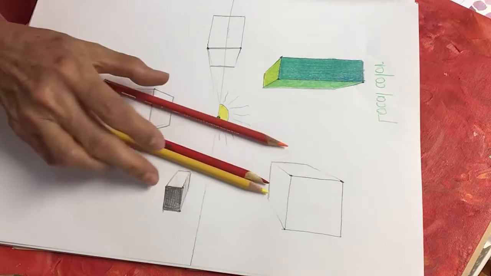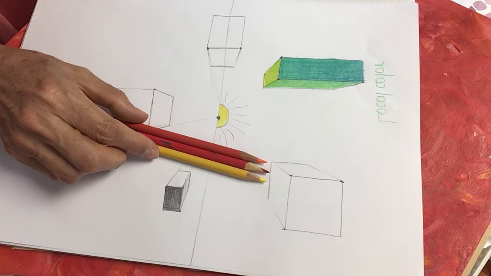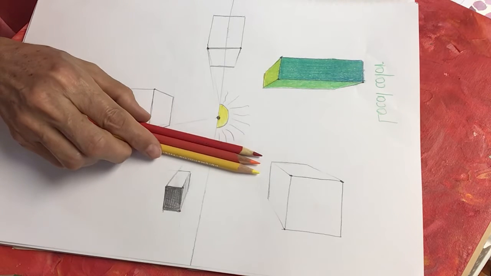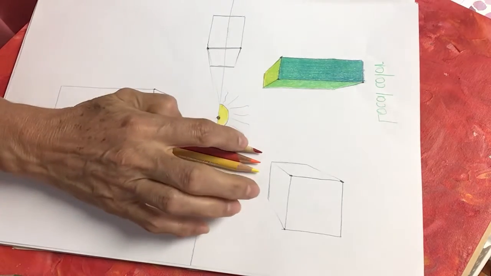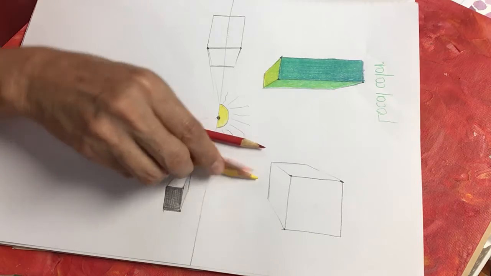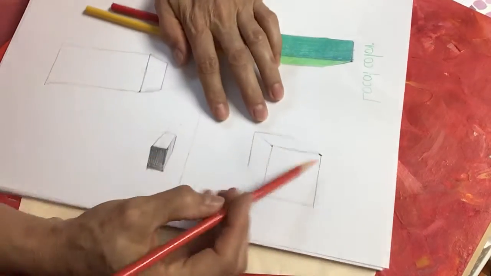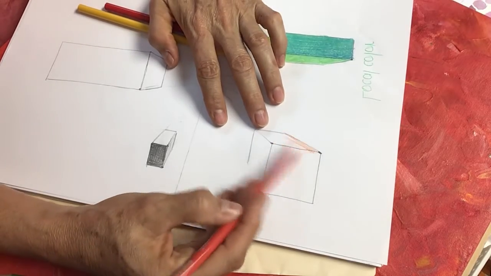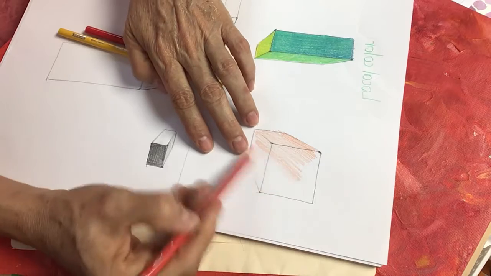Let me see how it goes. Do you think that works? This is cooler. I'm not pretty sure about that one. Okay, but let's start working on this. Let's say the local color of my box is orange. Okay, so I'm gonna apply a layer of orange.